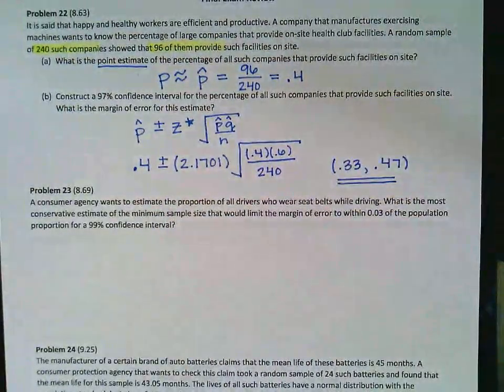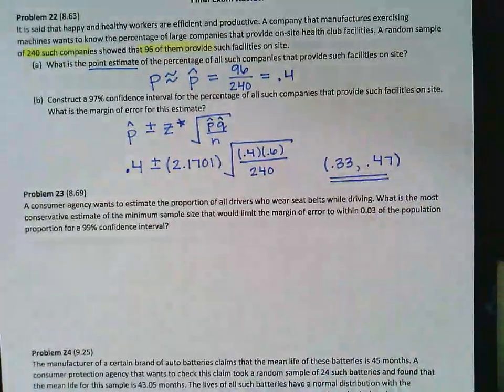So I'm 97% confident that less than half of these companies have on-site equipment. That's essentially what that means. Somewhere between a third and a half of companies have these on-site facilities. And I'm pretty confident that that's true, right? Based off just one sample, I can make that window: I think it's somewhere in here. Definitely not going to be more than half. That's probably not going to happen based on sampling distributions. So that's how this stuff can be used in tools and marketing in order to make sure that you're making good decisions for your company.